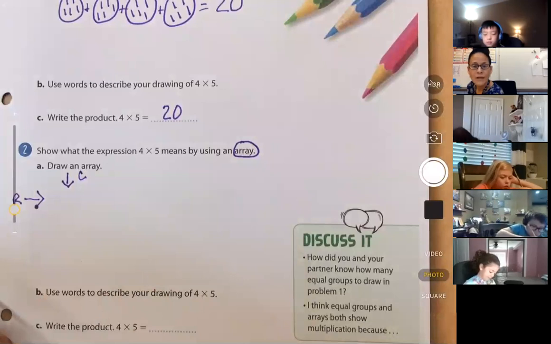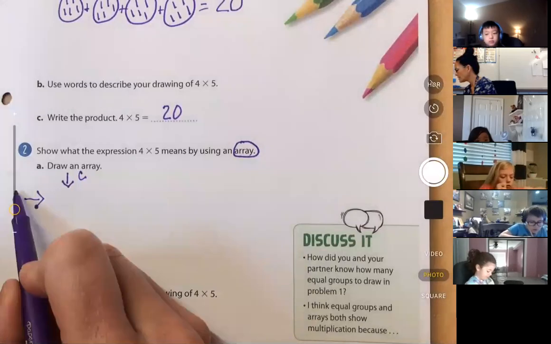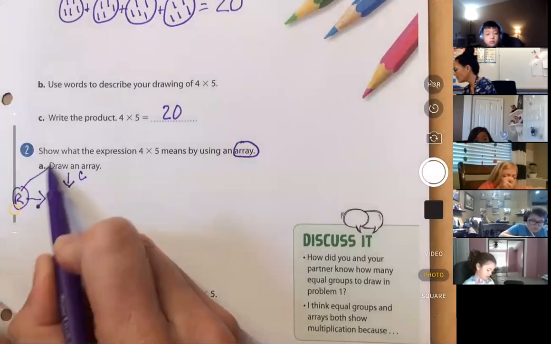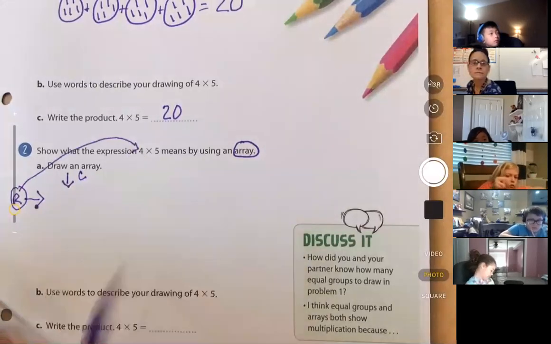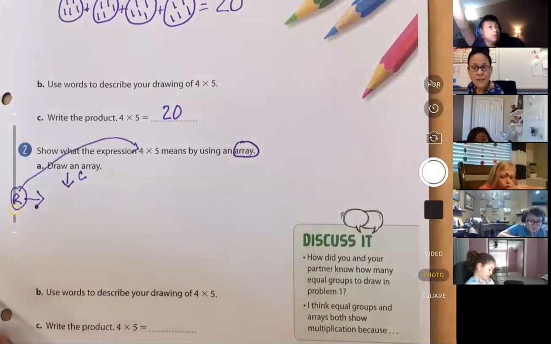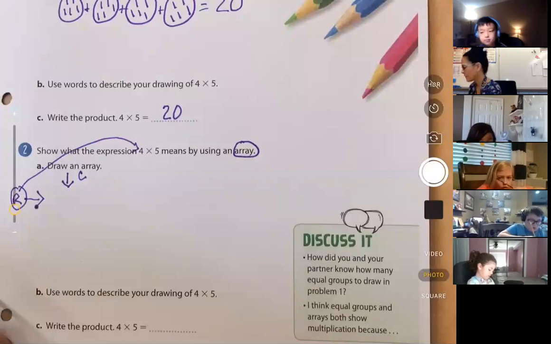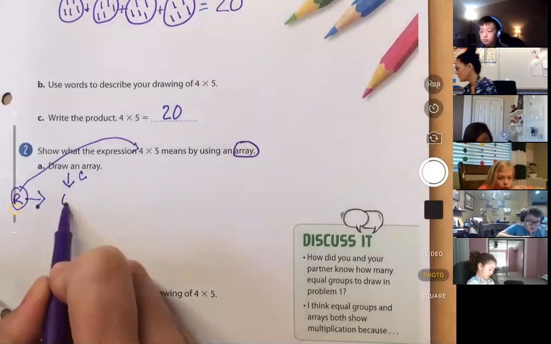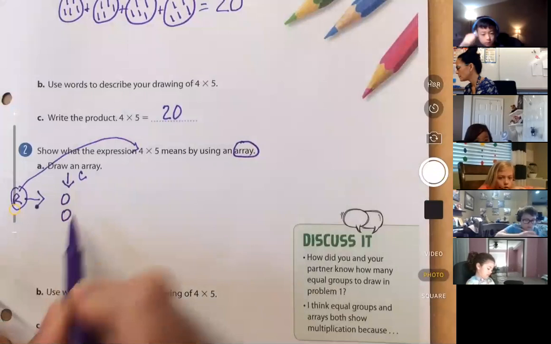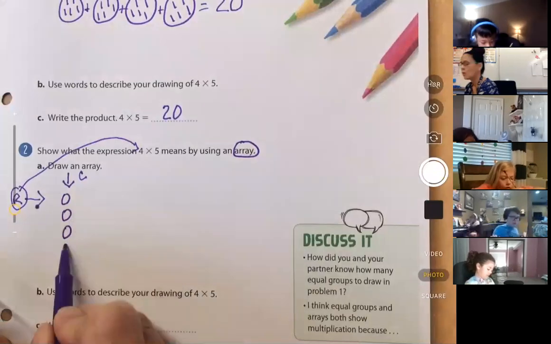Now, friends, the rows are going to tell us how many groups, which is the first factor in our expression. So this is telling me I'm going to have 4 rows or 4 groups. So 1, 2, 3, 4.